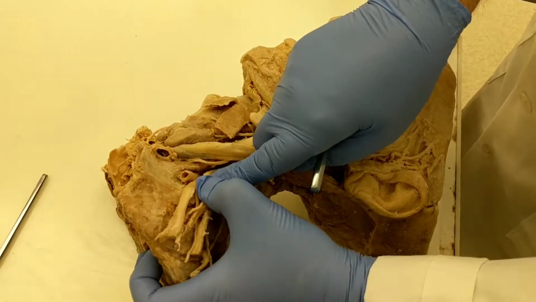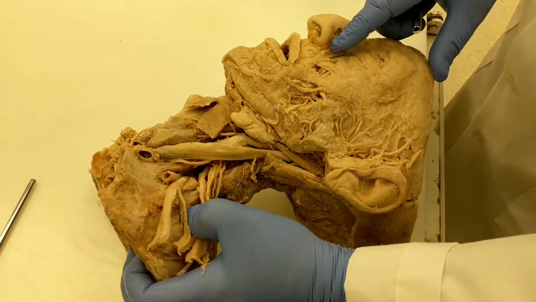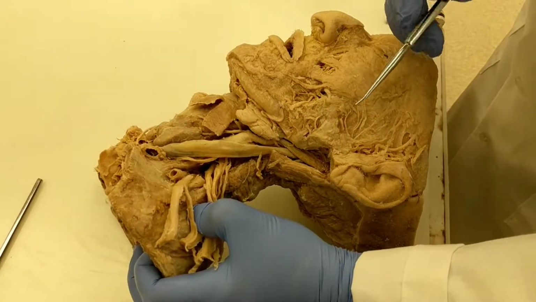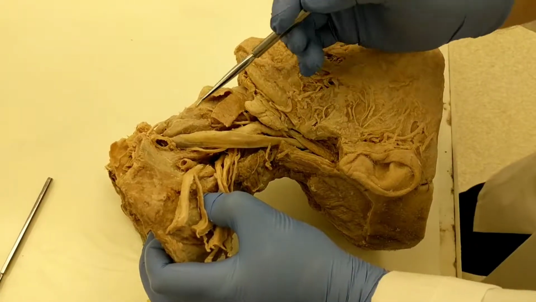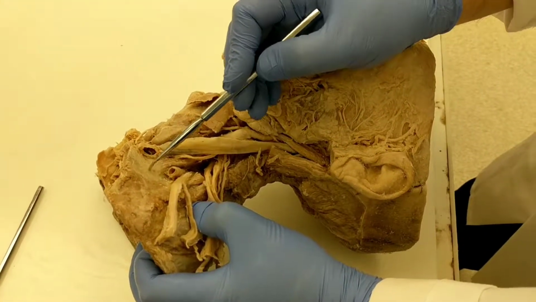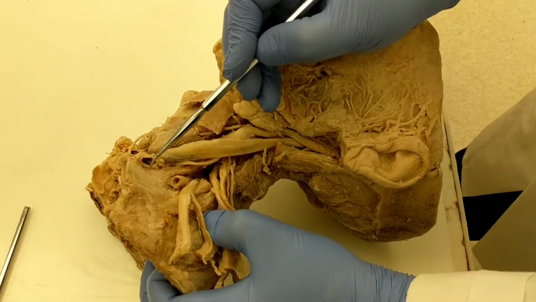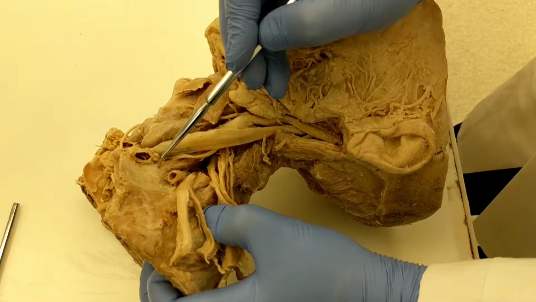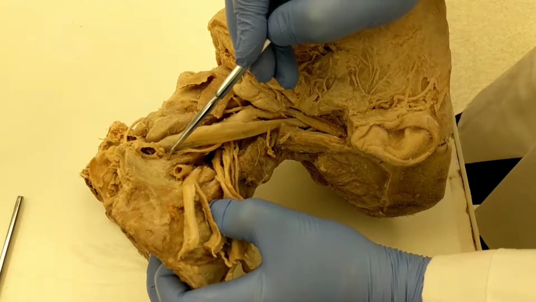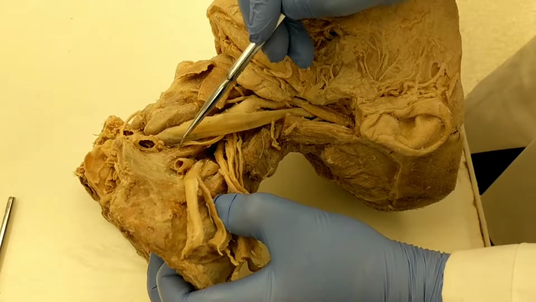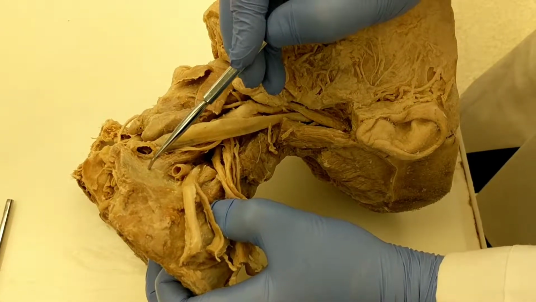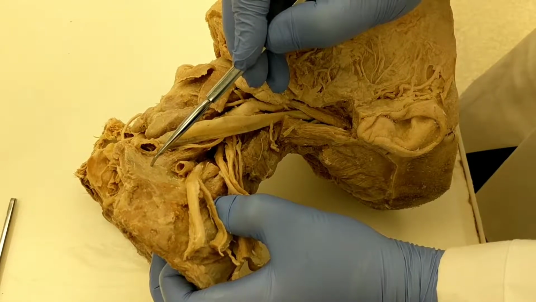So this is a plastinated specimen, and the reason that I'm showing it to you is I want you to concentrate on this area. This is the first rib, actually. And on the medial border of the first rib, here's the scalenus anterior muscle attached. So this one is scalenus anterior. Here's the first rib, upper border of the first rib.